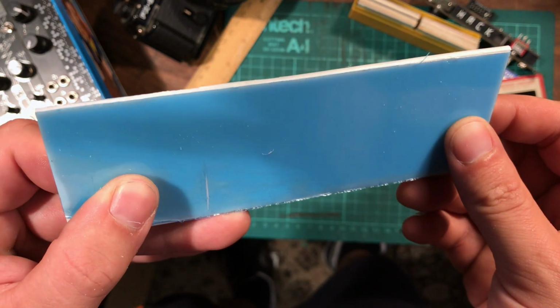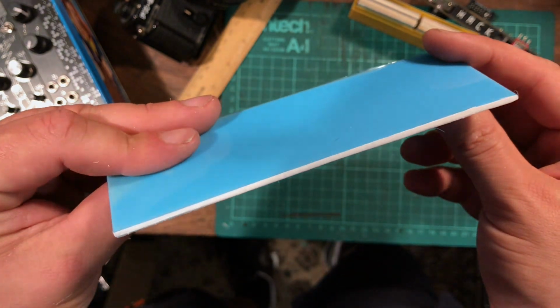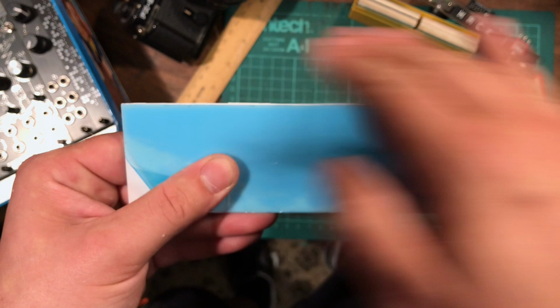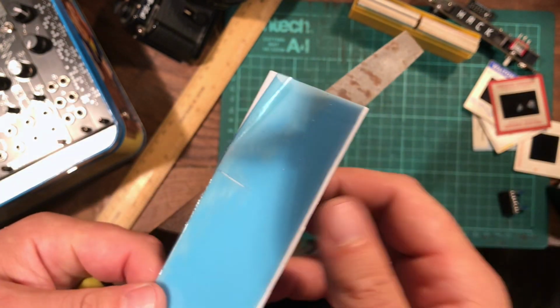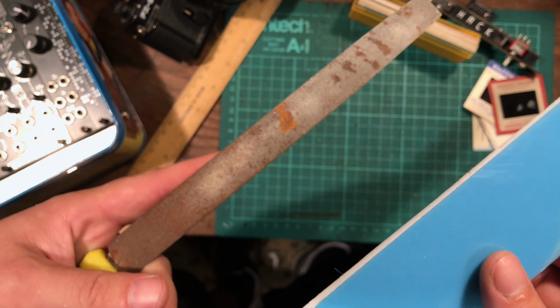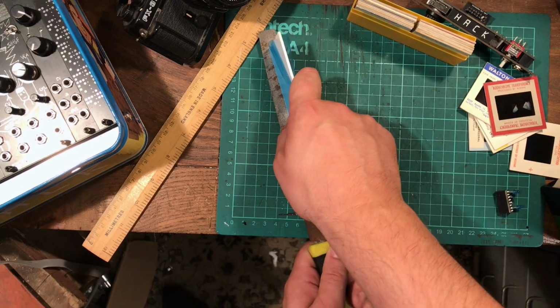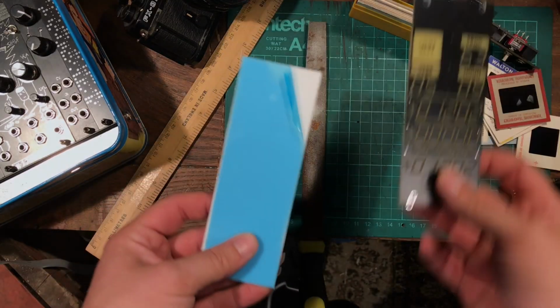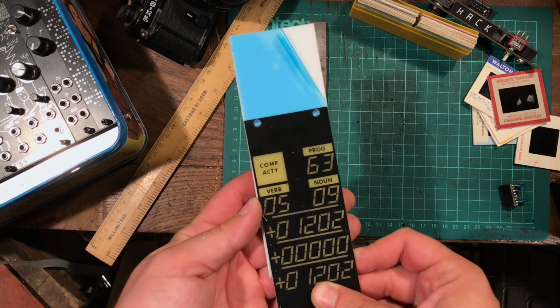The only problem is this edge here is a bit jaggedy. That's why we cut it a tiny bit wider, so we can take a file and smooth it down. So you want to use like a fine-toothed metal file for this. Don't use your dad's best one. Put it down on the desk and move it across it just to smooth it out a bit. And be checking the width against your 10 HP panel just to make sure it's the right size.